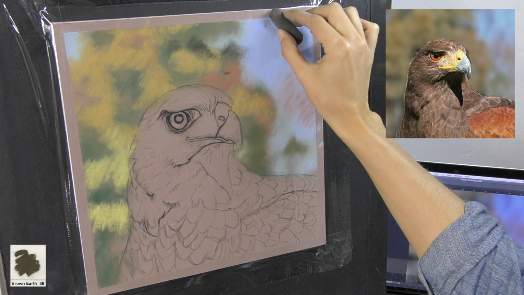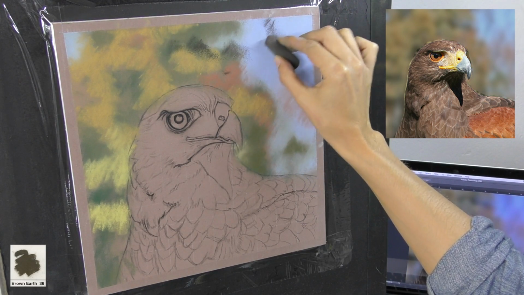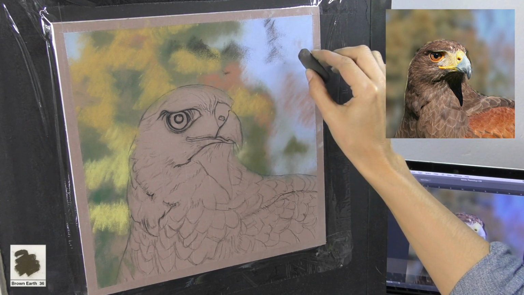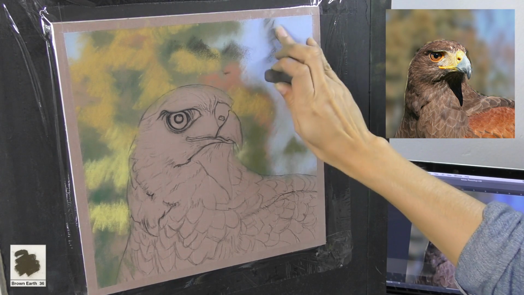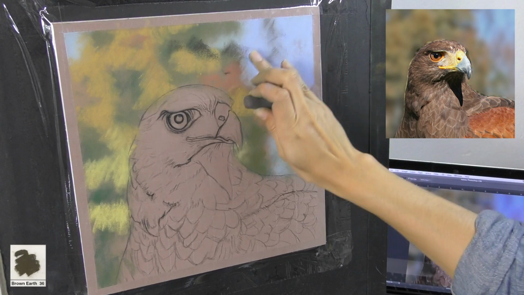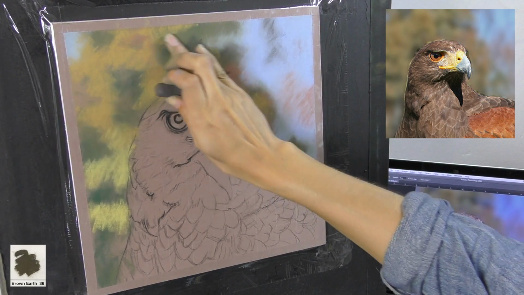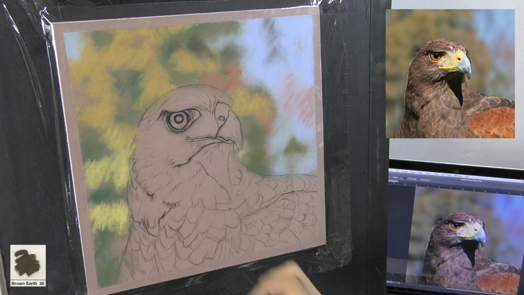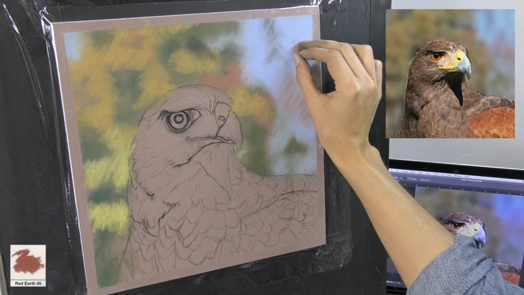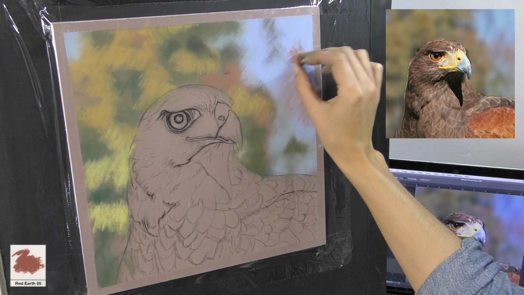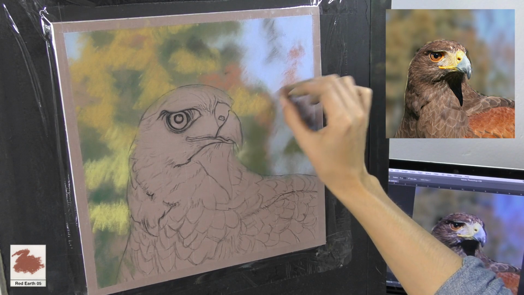And you can see that if I decide I haven't gone dark enough, it's not a problem to come back in with some dark pigment over the top of it. Even though it looks scary when you put it on, just remember that it's the lower layers. Your lower layers can look messy.